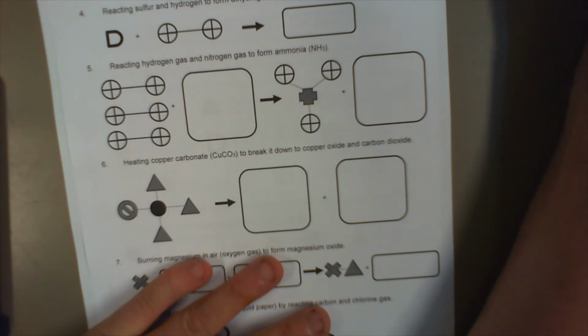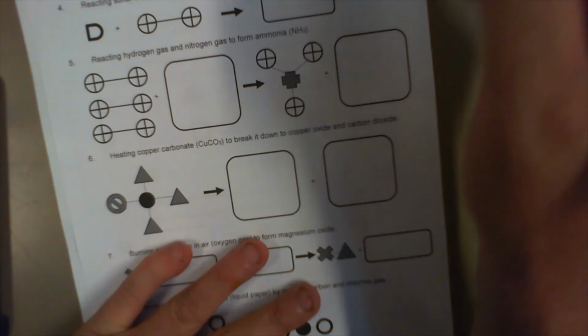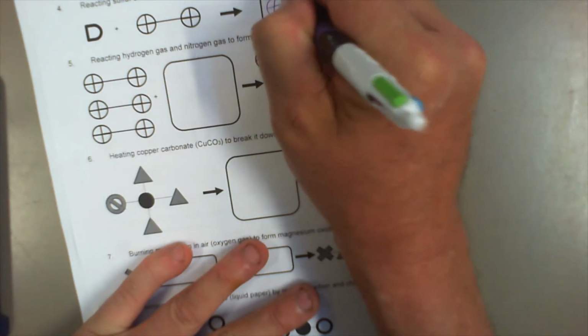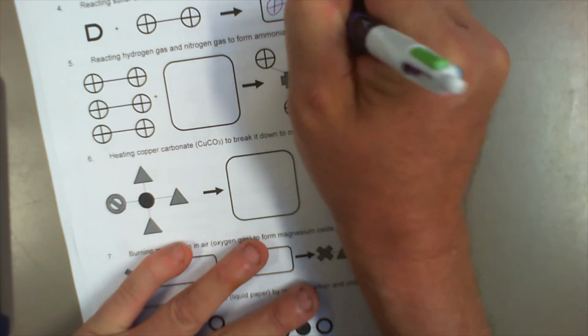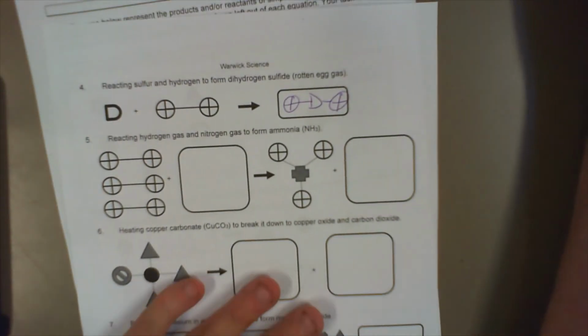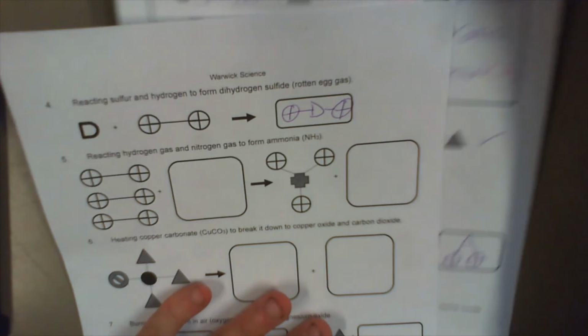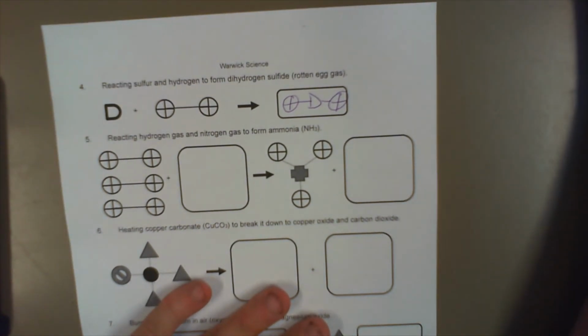So we've got reacting sulfur and hydrogen to form dihydrogen sulfide, and we can go here like so. That's rotten egg gas, and if we do rotten egg gas here in the building, we've got to evacuate the whole building.